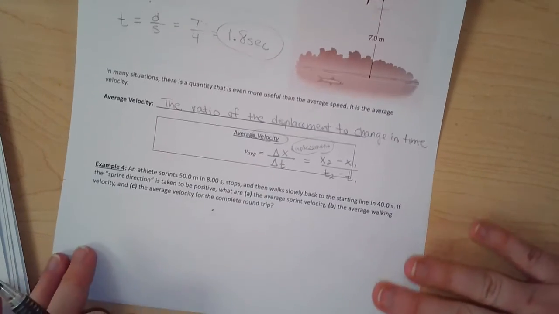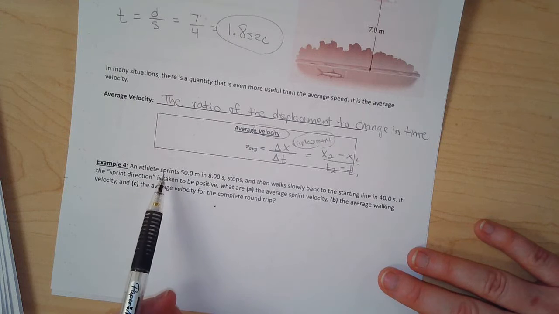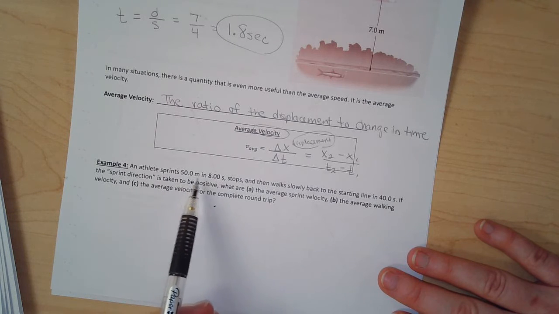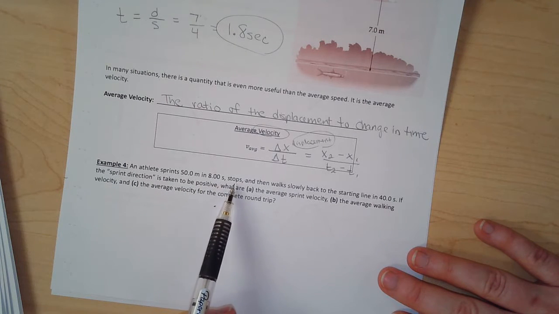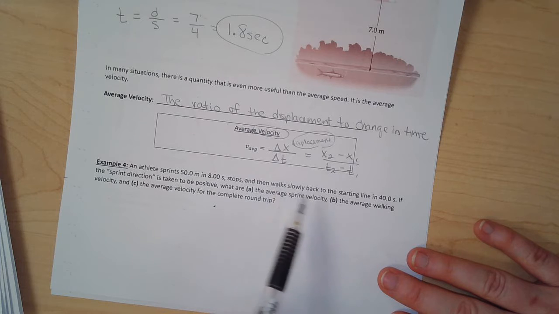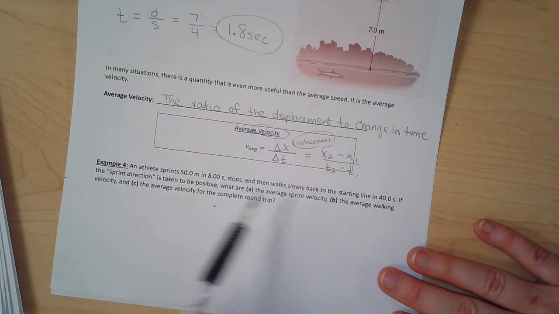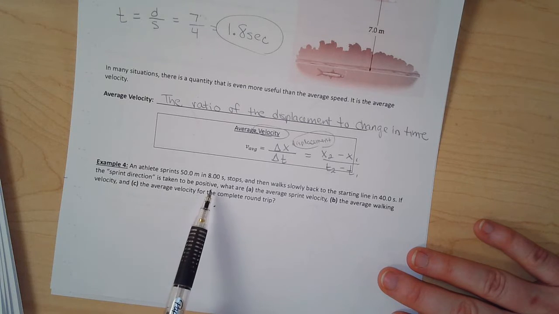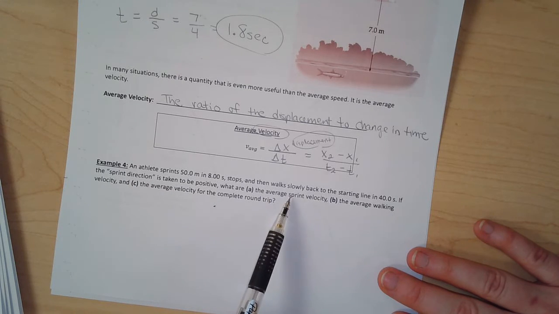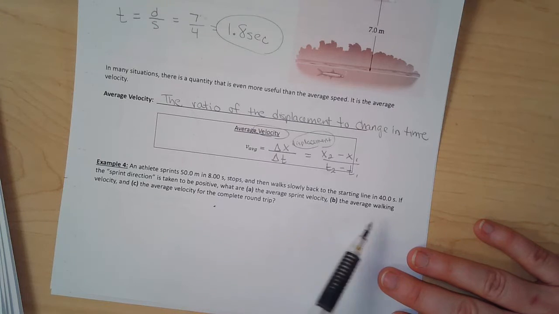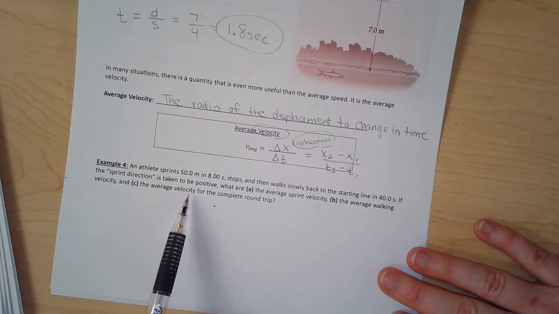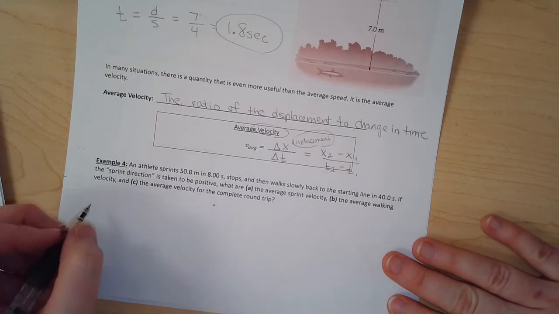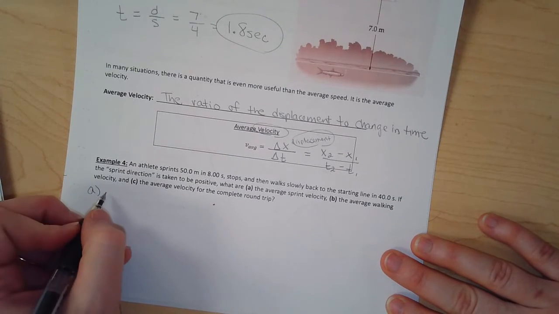Let's take a look at example 4. An athlete sprints 50 meters in 8 seconds. They stop, and then they walk slowly back to the starting line in 40 seconds. If the sprint direction is taken to be positive, what's the average sprint velocity, the average walking velocity, and the average velocity for the complete round trip? So let's talk about A. A is the sprint velocity.